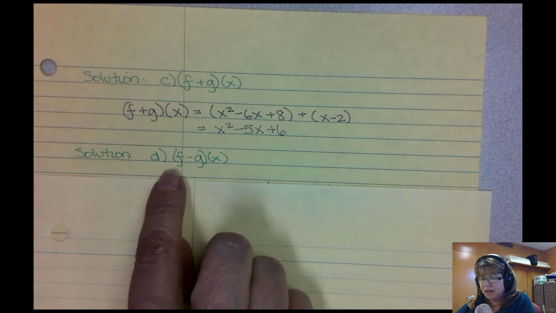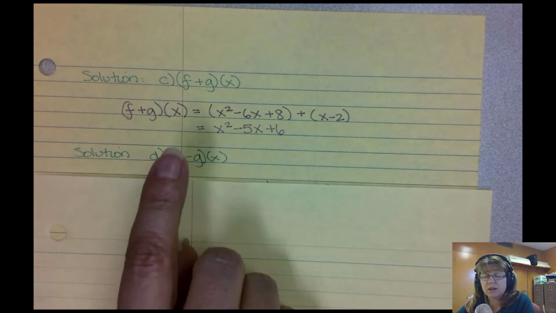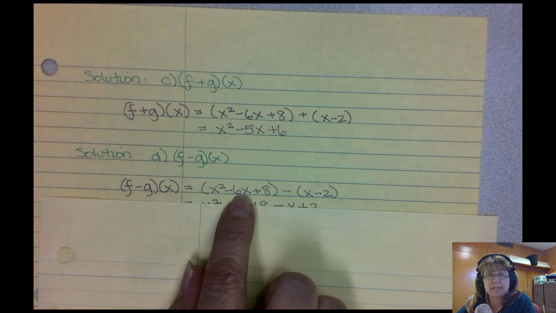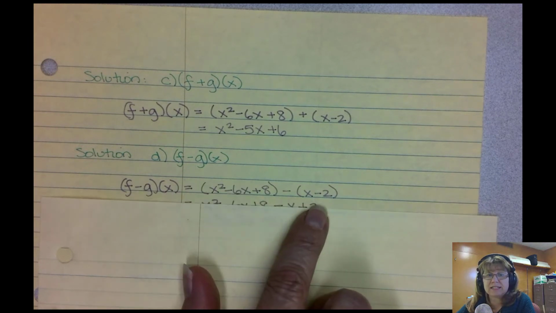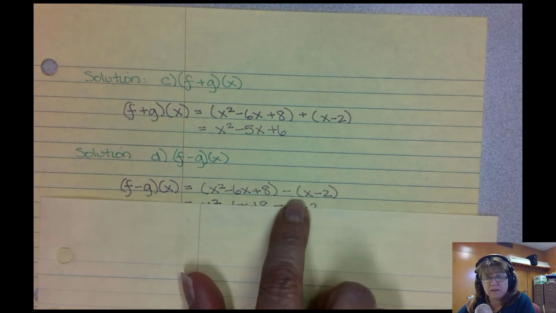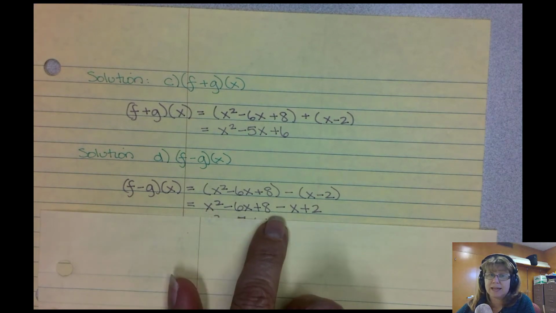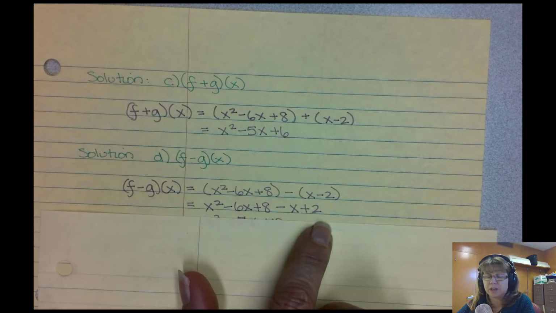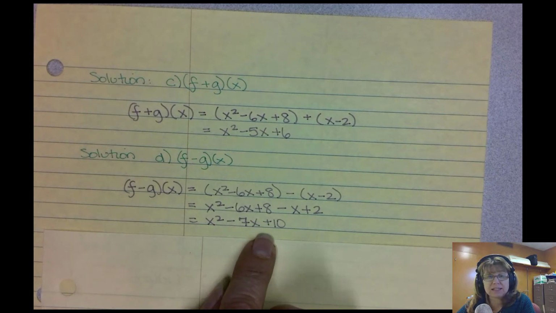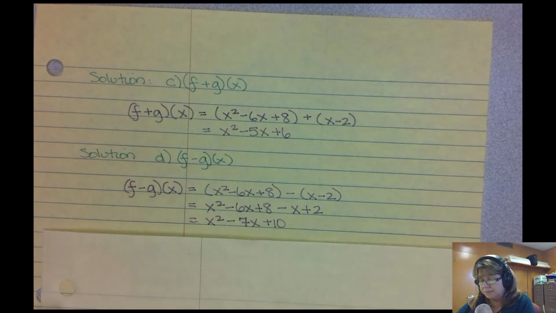Let's look at d. F minus g of x. Now in option 1, we actually already figured this out, but let's run through it one more time. F of x is x squared minus 6x plus 8. G of x is x minus 2, and we're going to subtract them. Again, be very careful to distribute this negative through. I get x squared minus 6x plus 8 minus x plus 2. Combine like terms, and we get x squared minus 7x plus 10. Again, we can't go any further because they didn't give us a value for x.